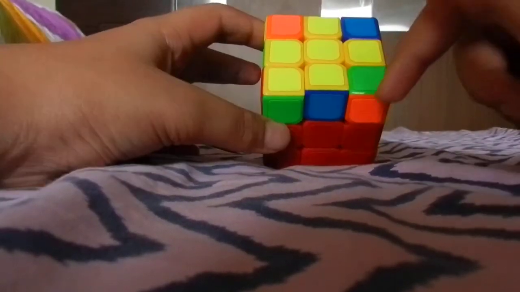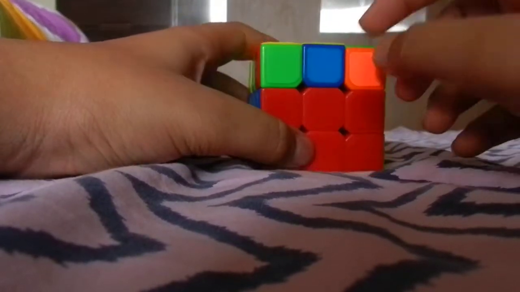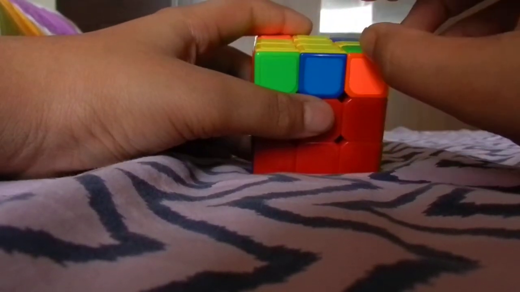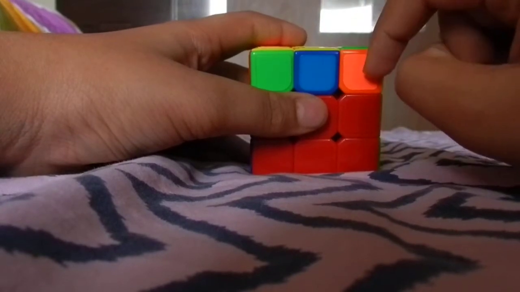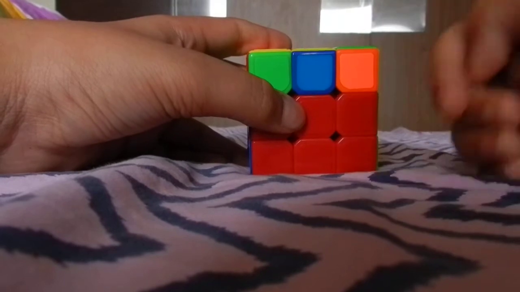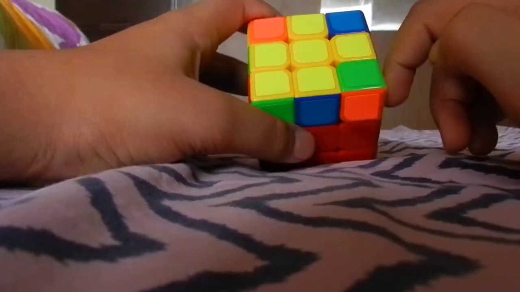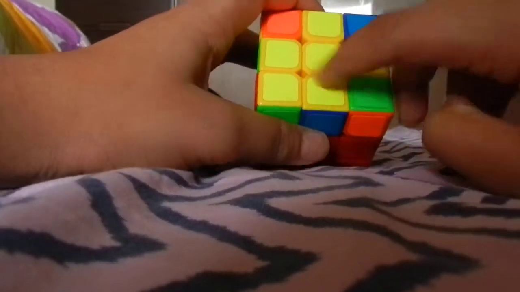But if you do that Sune algorithm once more, as you can see, in this case the unsolved corner in the top right on the same face does not have yellow facing U. This means that even if you do this algorithm once, you won't be able to get the yellow face directly.